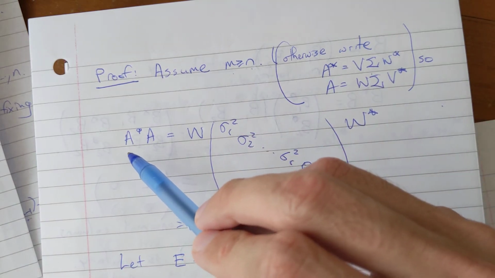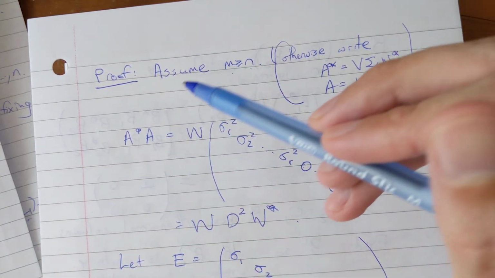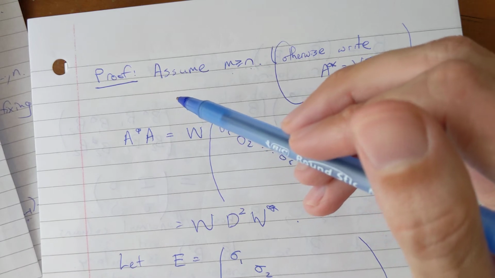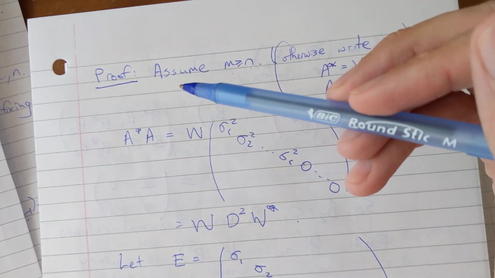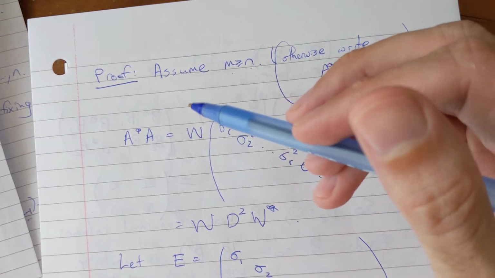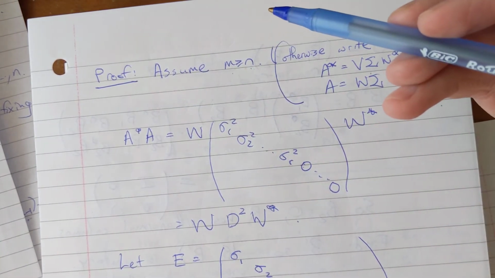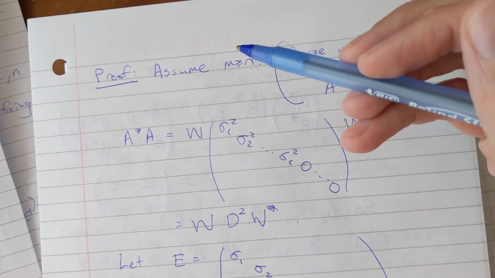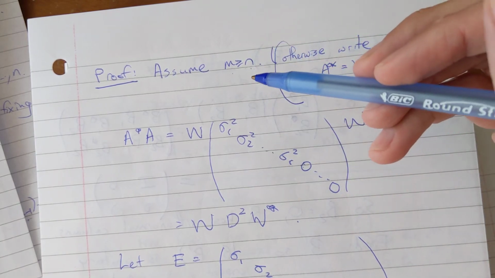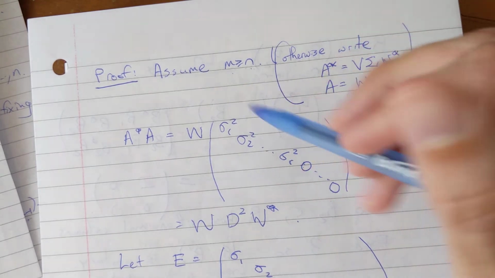Let's work out what A star A is. A star A is a matrix whose conjugate transpose is equal to itself, and so it is unitarily diagonalizable and all its eigenvalues are non-negative, right?